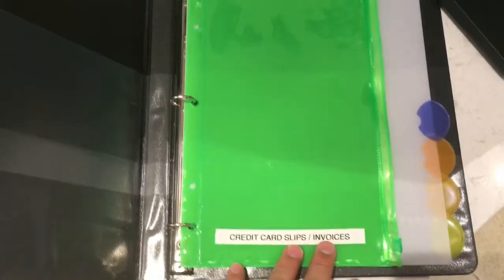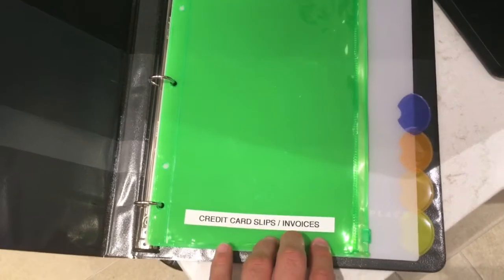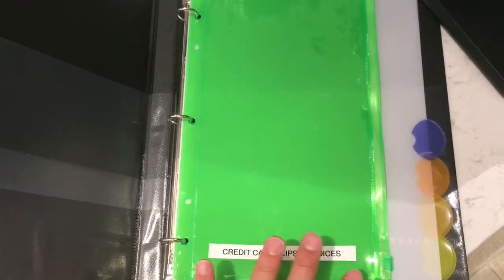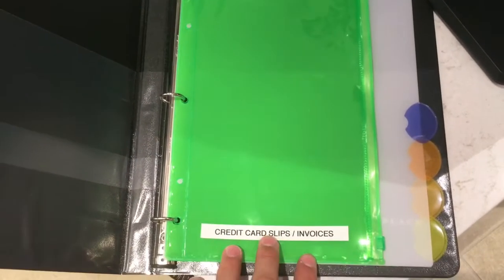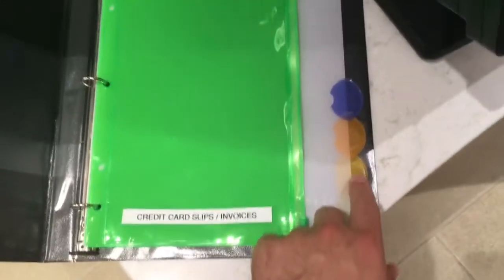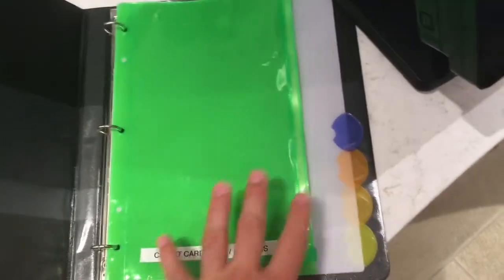But here you're turning in credit card slips, or if there's invoices, there won't be really any deliveries while you guys are working, so you don't have to worry about that. But they go in this little green guy. And then Sodexo's coming up with a manual of their own to walk you through register use and stuff like that if there's major questions.